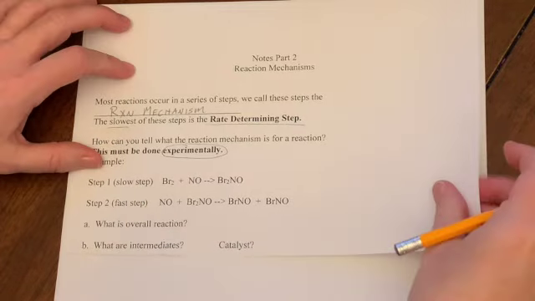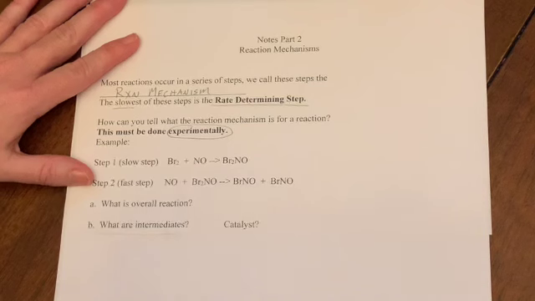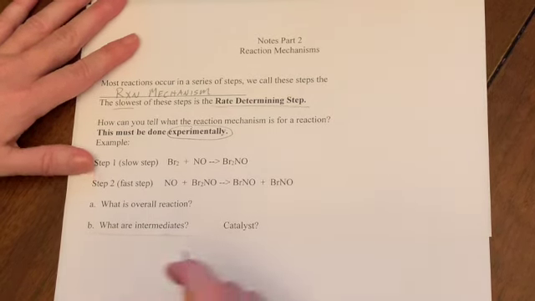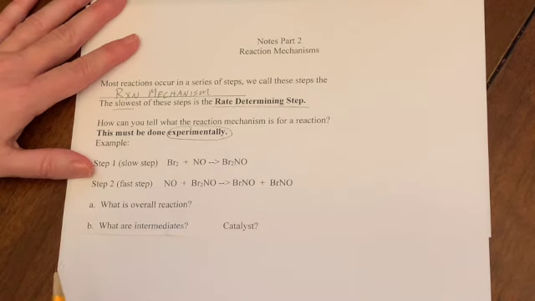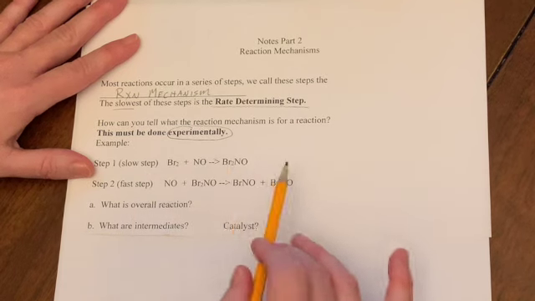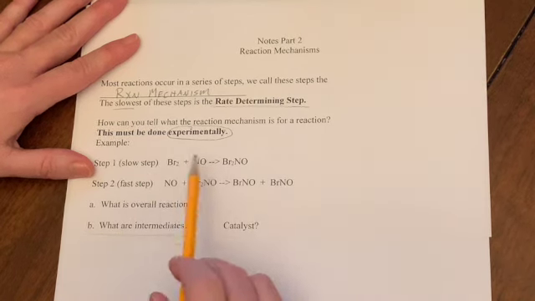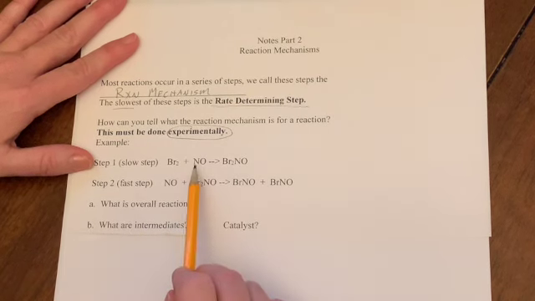What I want us to figure out is what's the overall reaction and what are the intermediates and catalysts, if there are any. The first thing we're going to do, just like we did with our ozone example in Notes Part 1, is look to see if there is anything that occurs exactly the same on both sides of the arrow. Br2, no, there's no Br2 on the right.